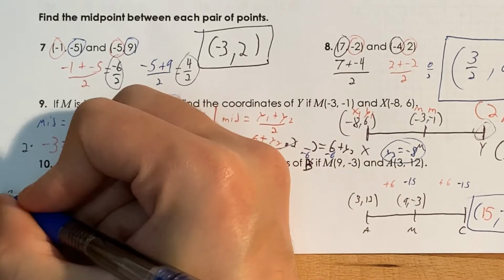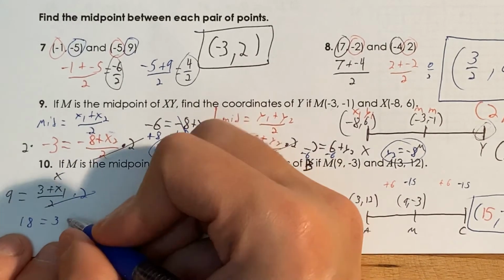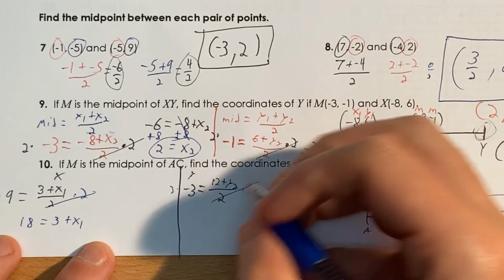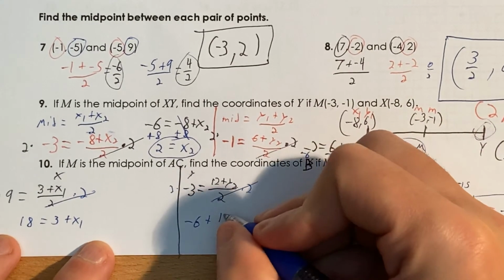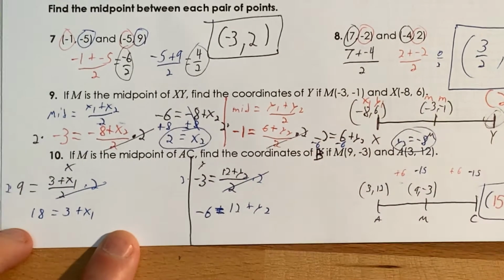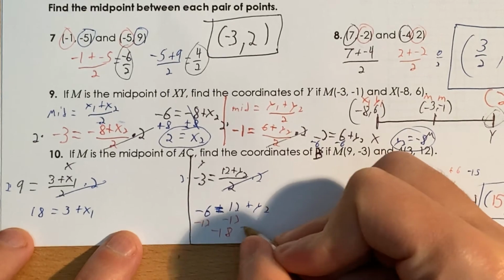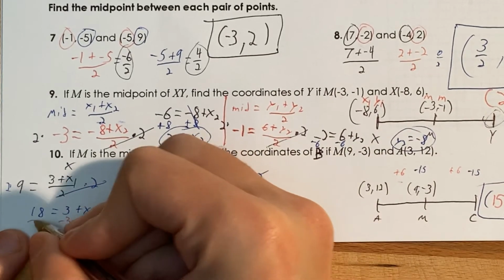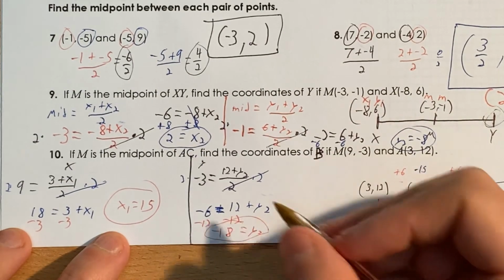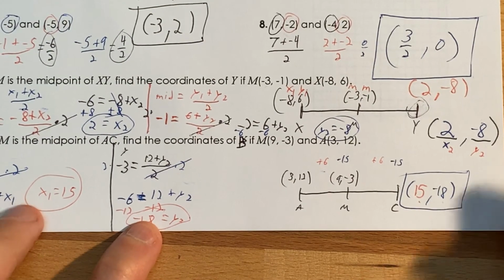So in both cases, you multiply by 2. Oops, that's an equals. And then here you would subtract 12 to get negative 18. Here you would subtract 3 to get 15. So x is 15 and y is negative 18. So I got the same answer.